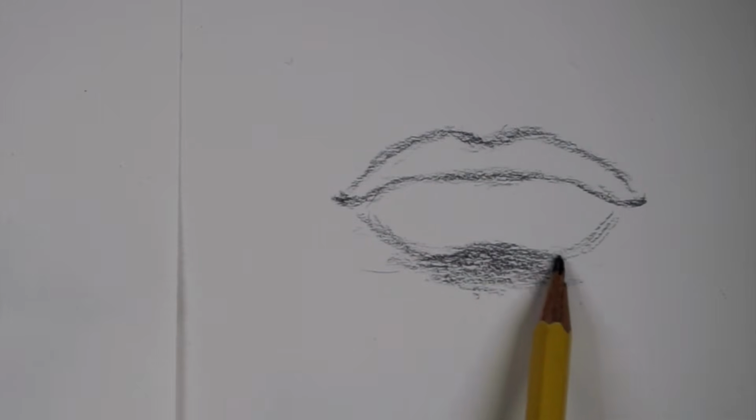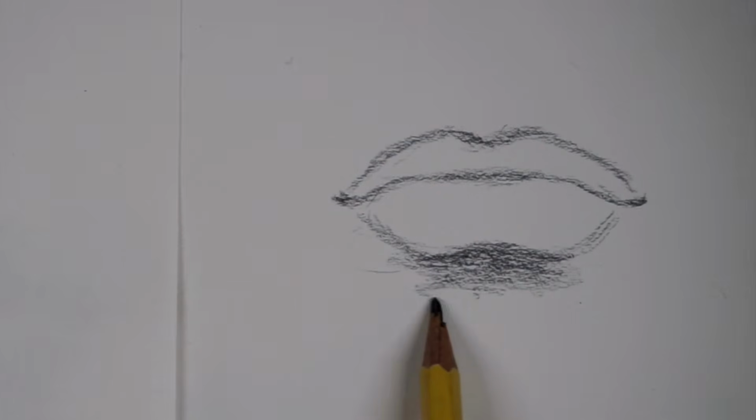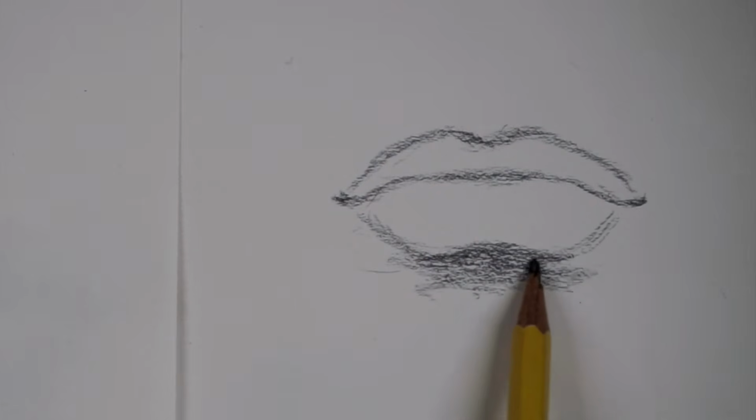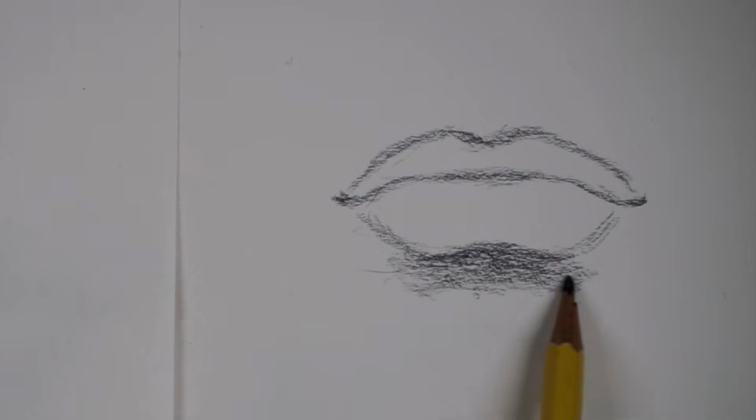Because of this more defined curve at the lower lip, we're going to see a bit more shadow here under where the chin kind of curves in before it meets the lip.